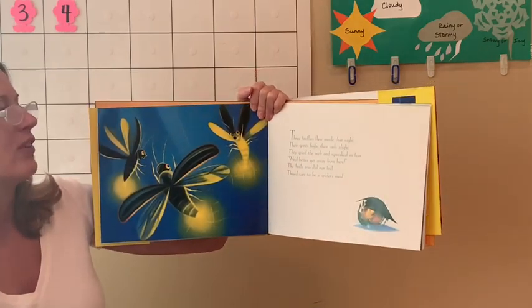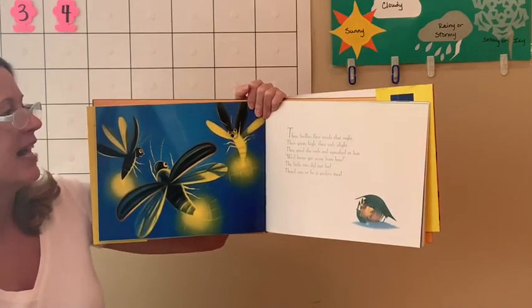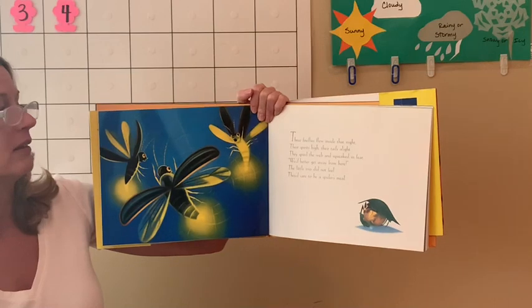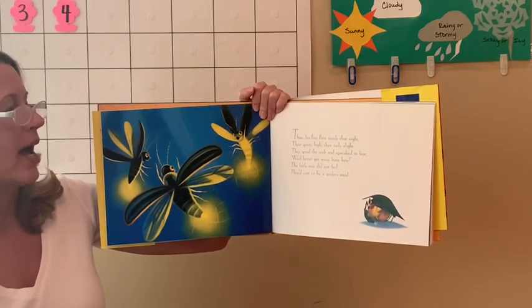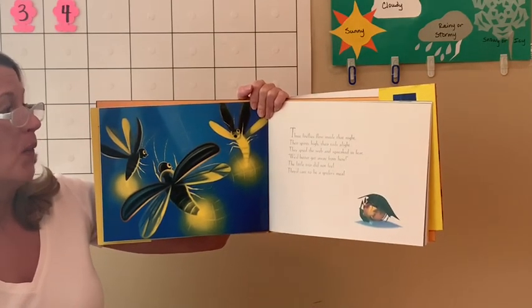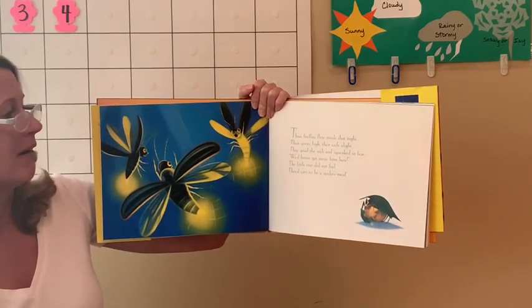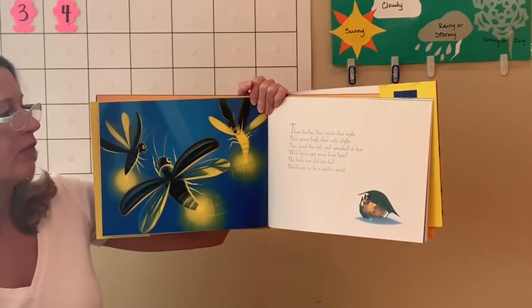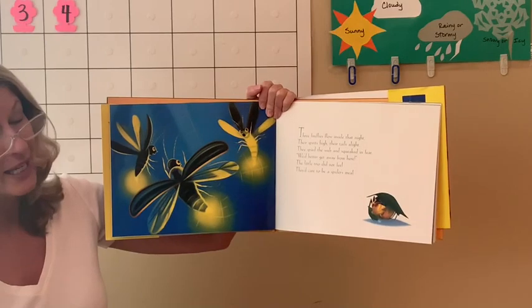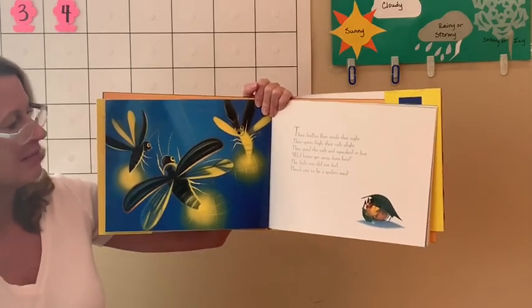they do. These fireflies flew inside that night, their spirits high, their tails alight. They spied the web and squeaked in fear. We'd better get away from here. The little trio did not feel they'd care to be a spider's meal.